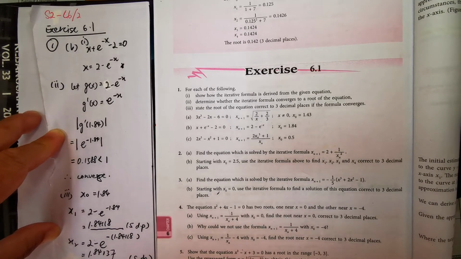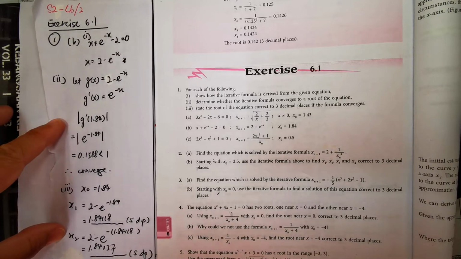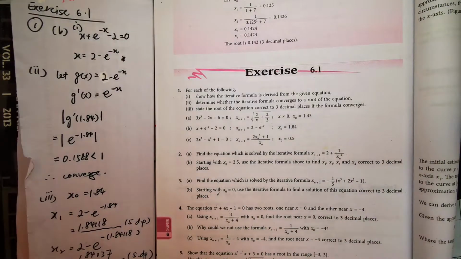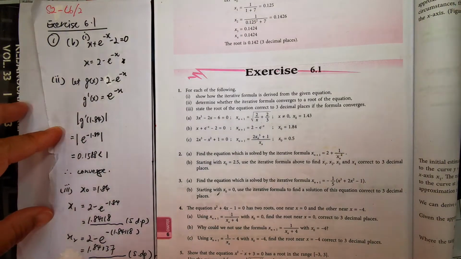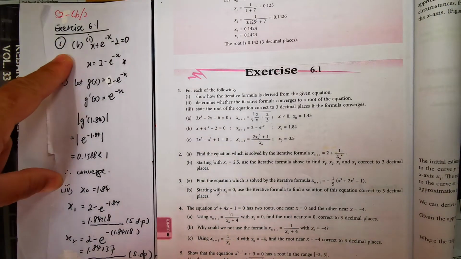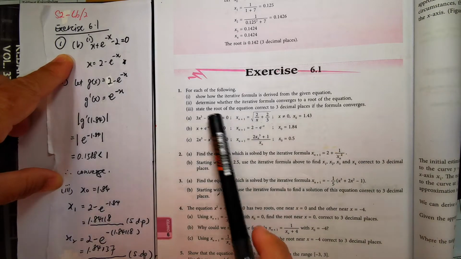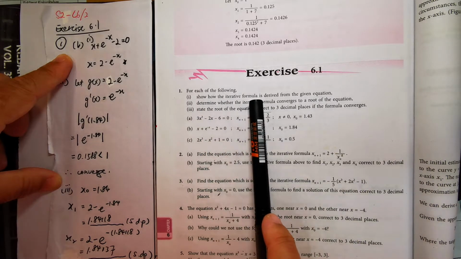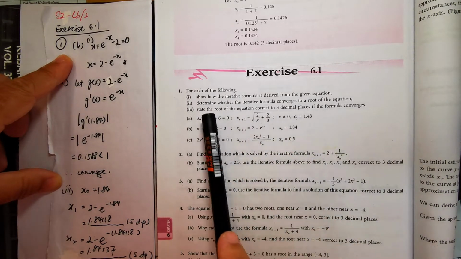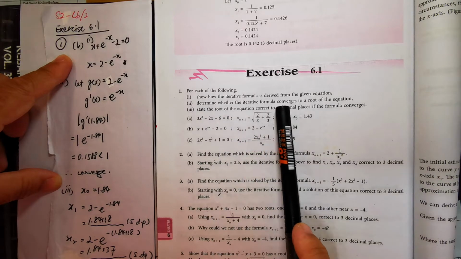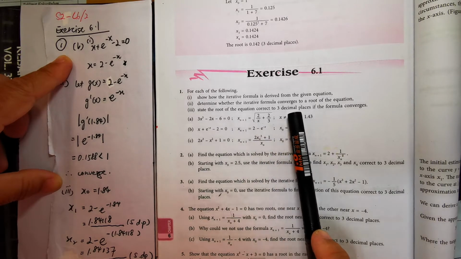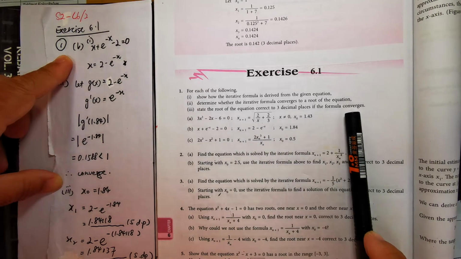So today, and also last lesson, we have discussed a few examples in the textbook. Today we are going to see how to answer the question in the correct method. First I'm going to discuss exercise 6.1, question 1b. Question 1 says, for each of the following, show how the iterative formula is derived from the given equation and determine whether the iterative formula converges to a root. And number 3, state the root of the equation correct to 3 decimal places if the formula is converged.